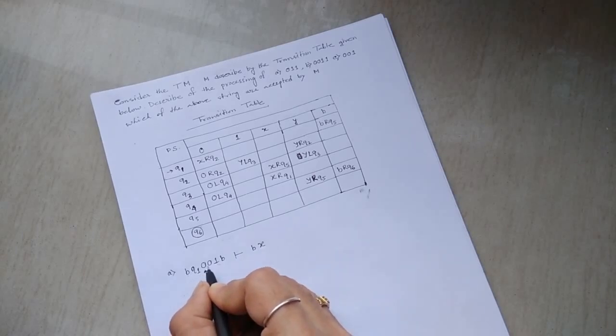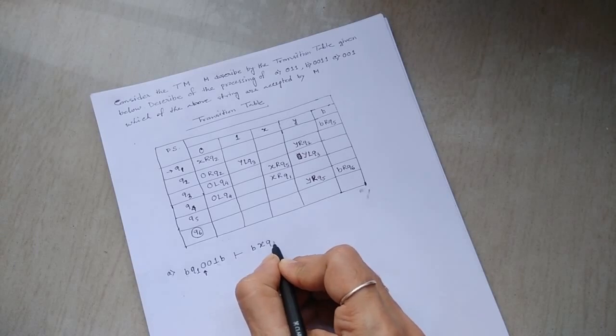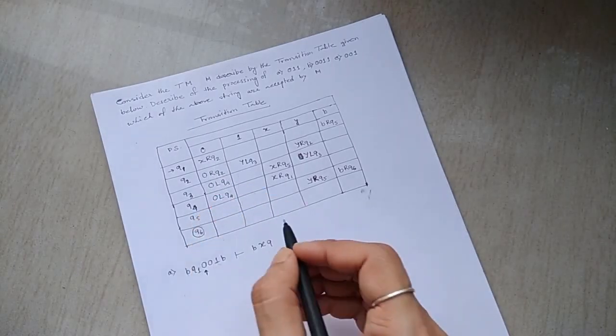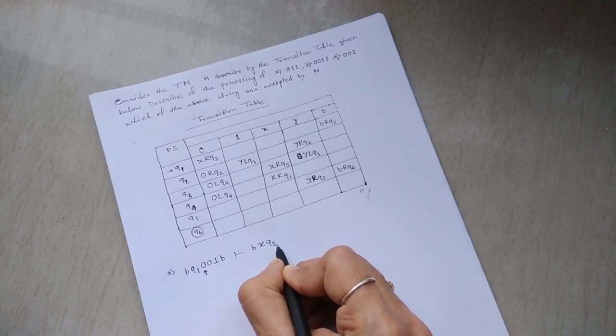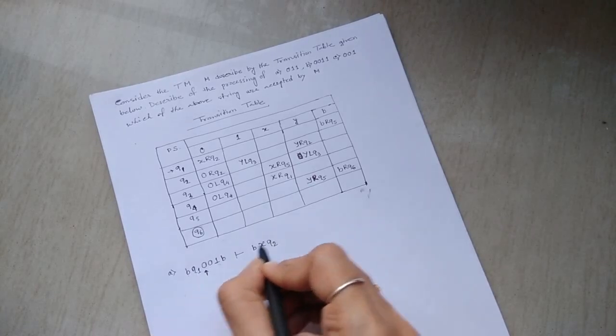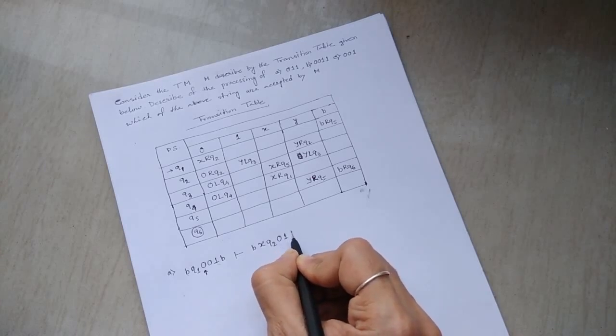After the transition the state will be Q2, and the rest of the string is 0, 1 and then blank.